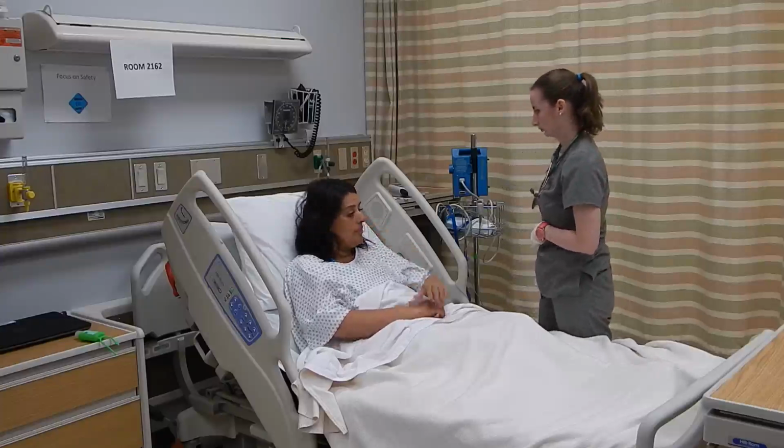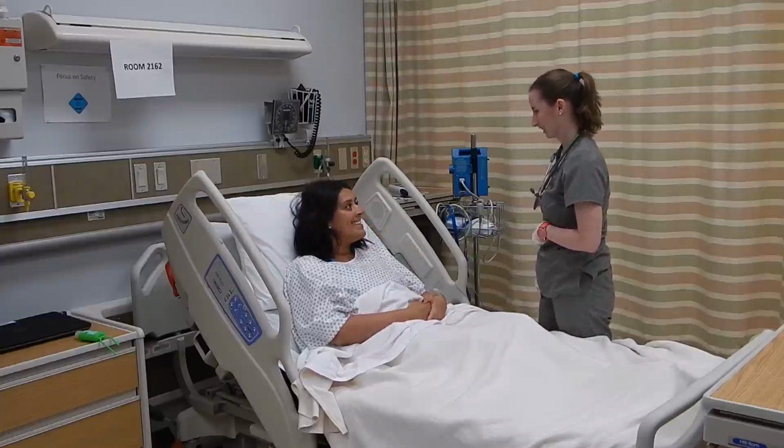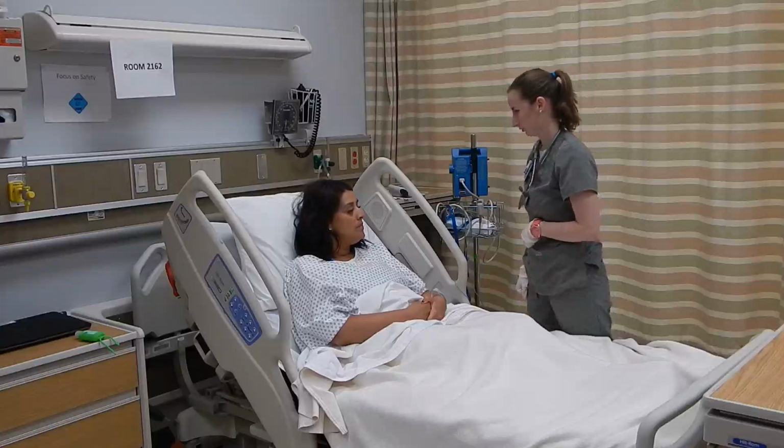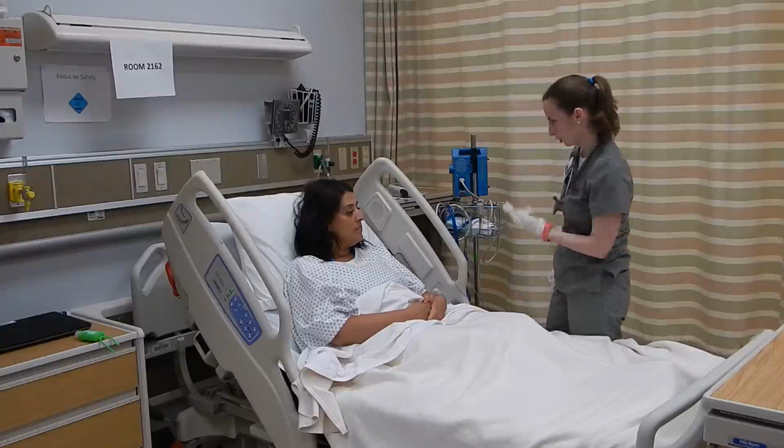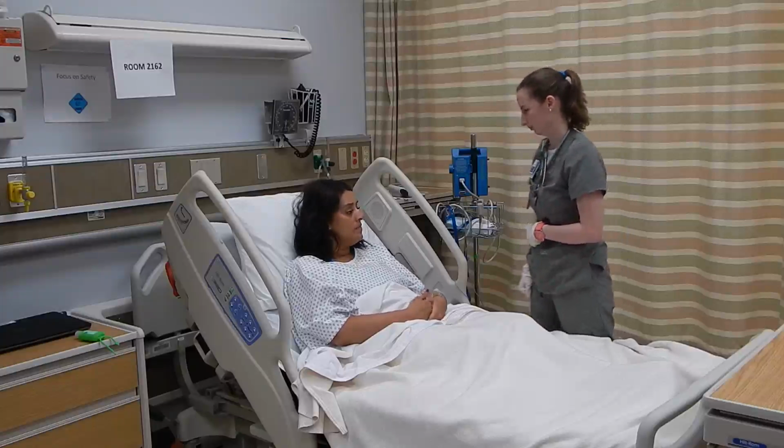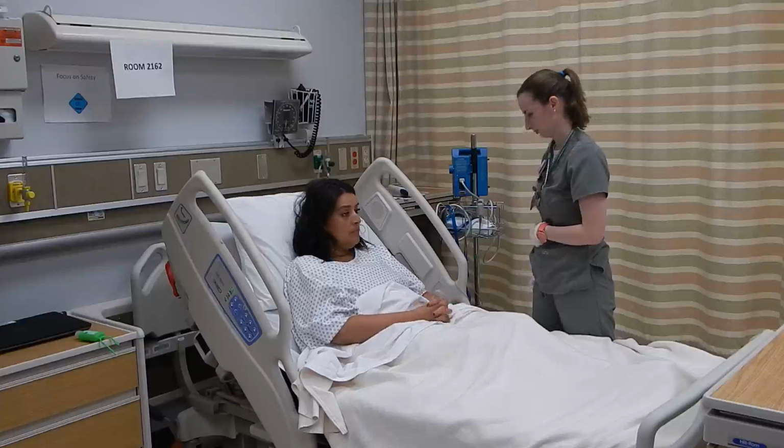Inspect facial features for symmetry. Can you smile for me? And then make a puffed out face? Good. Inspect pupils for color, shape, and symmetry. Look right at me. Normal findings are black in color, equal in size, and normally 3 to 7 millimeters in diameter.